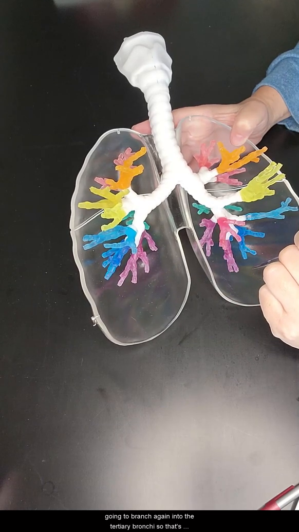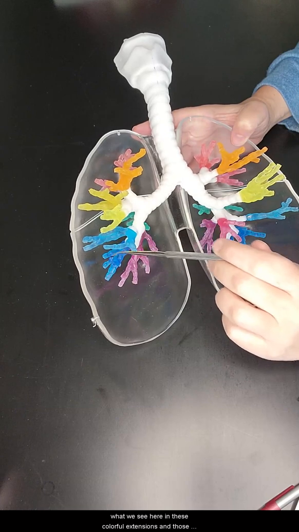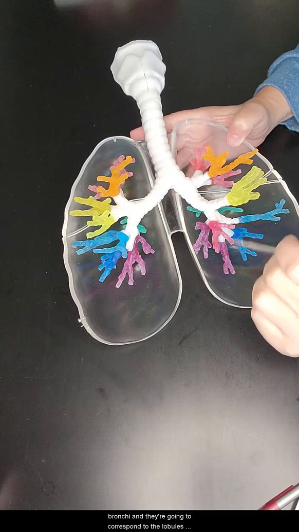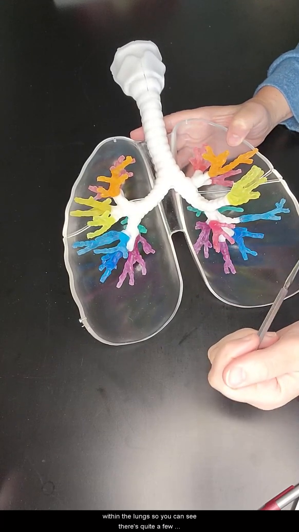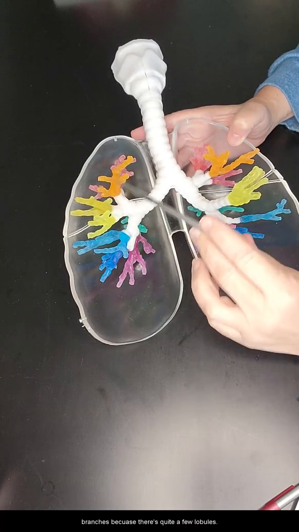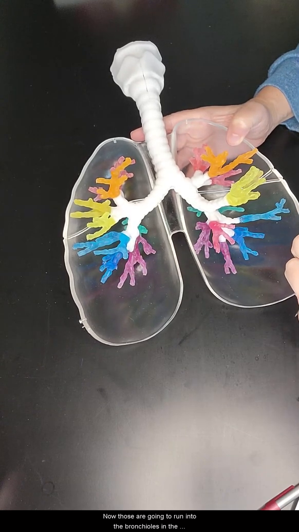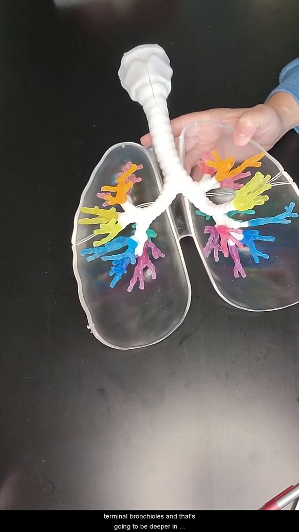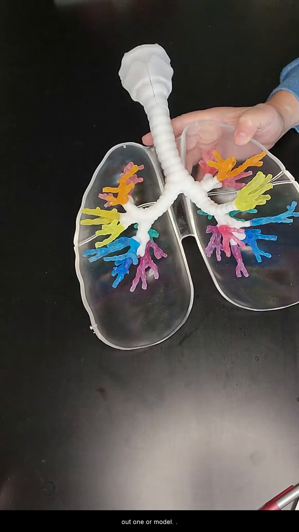Those secondary bronchi are going to branch again into the tertiary bronchi, so that's what we see here in these colorful extensions. And those tertiary bronchi are sometimes called segmental bronchi, and they're going to correspond to the lobules within the lungs. So you can see there's quite a few branches here because there's quite a few lobules. Now those are going to run into the bronchioles and then the terminal bronchioles, and that's going to be deeper in the lung than we can see here on this model.